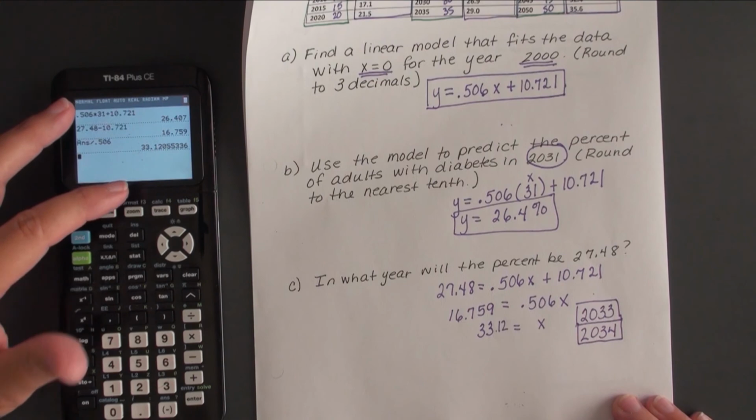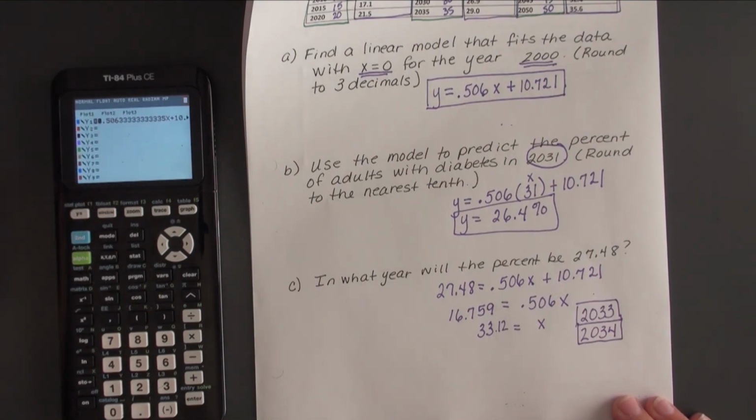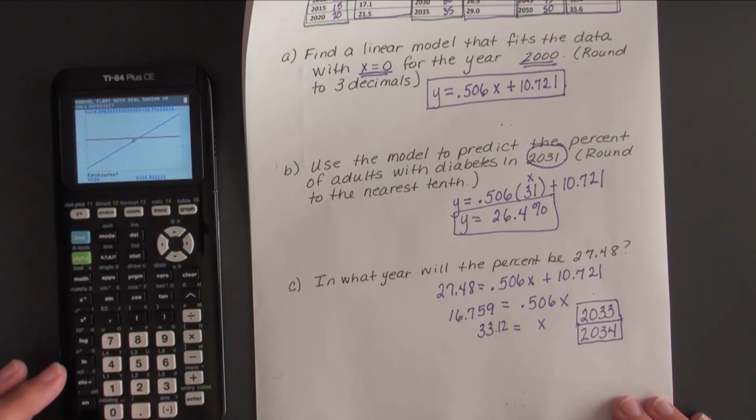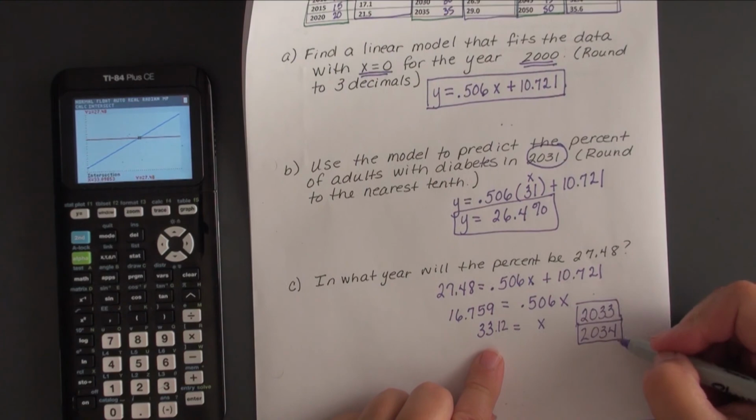Now let's go back to our graph or our equation, and let's put 27.48 in for y2 and graph. Let's see what happens when we find the intersection of those two lines. Remember, to find the intersection, I press second, calc, and intersect, and then press enter, enter, enter. And you should see that 33.09, which is about what we got here, would give us the same year for x.